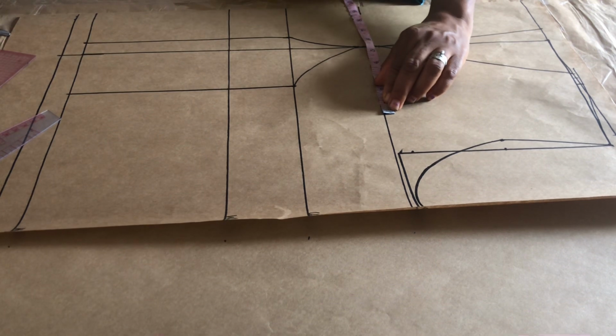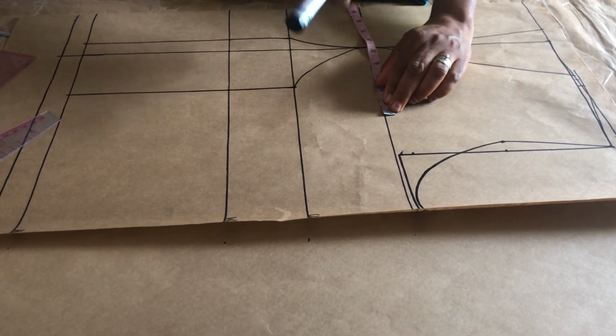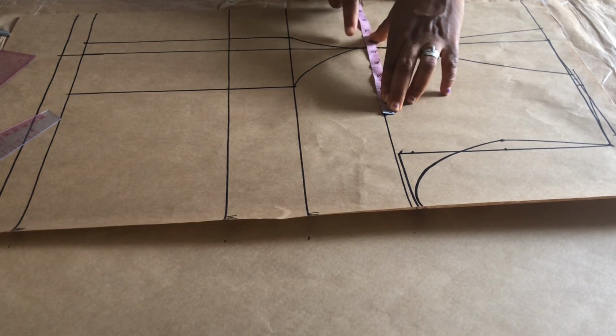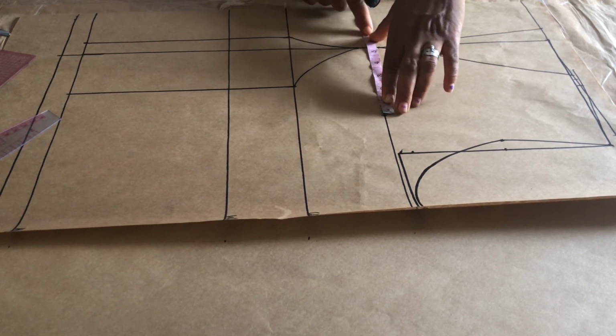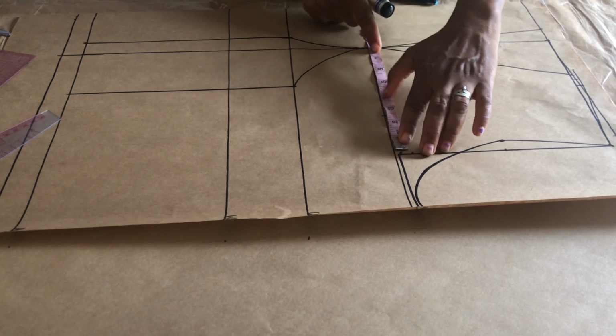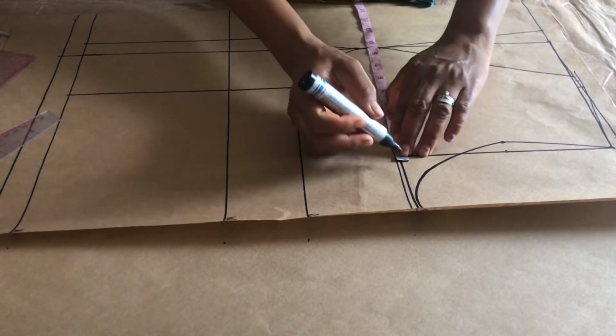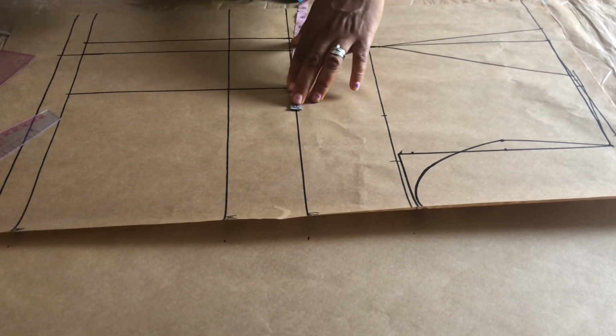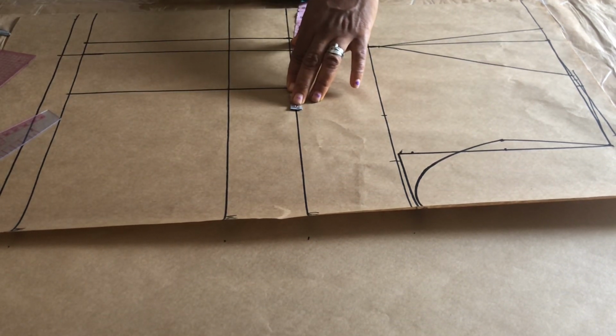We're going to have 9.5 here. And don't forget, you are going to input the allowance you have marked out here, and let's use like 3 inches. And this under bust we have 30, that's 7.5 inches.